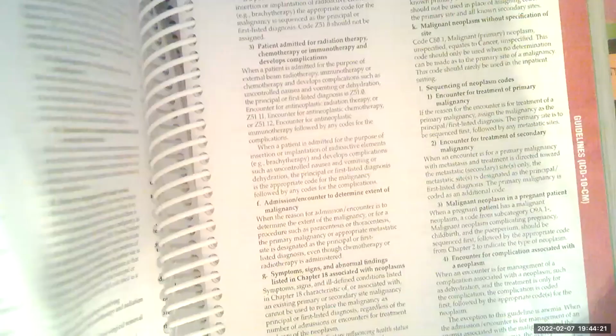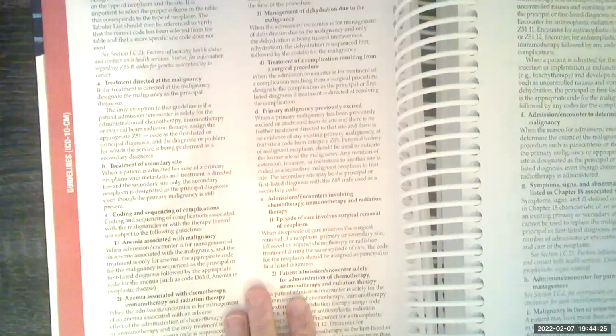And then we are looking specifically at letter E, which is admissions or encounters involving chemotherapy, immunotherapy, and radiation therapy. And these are the most common ways that we treat cancer or any kind of tumor or growth.